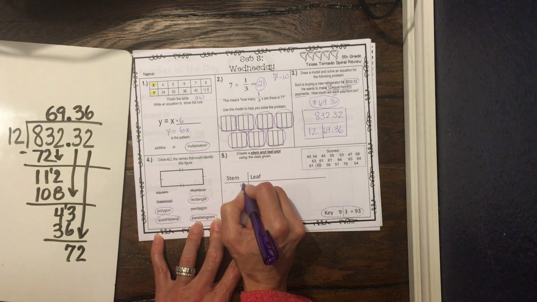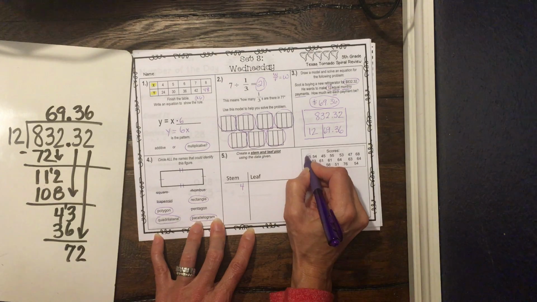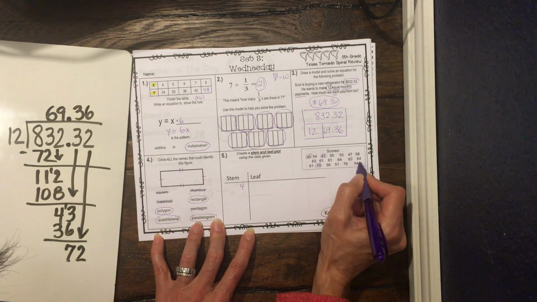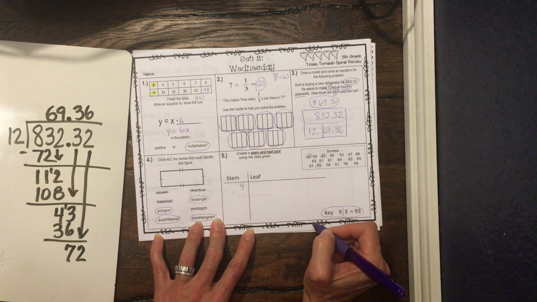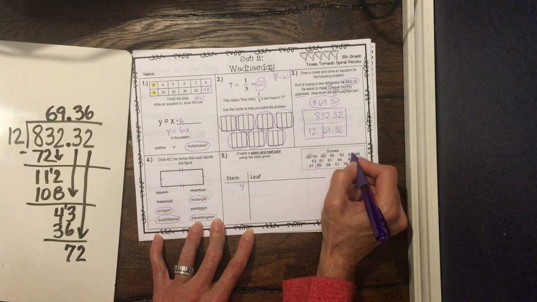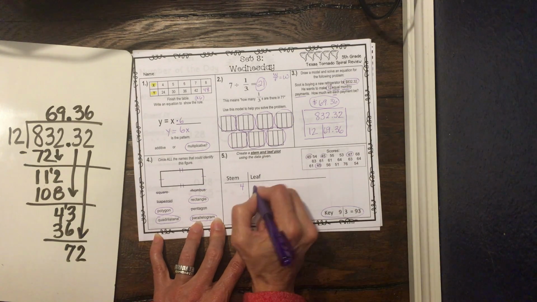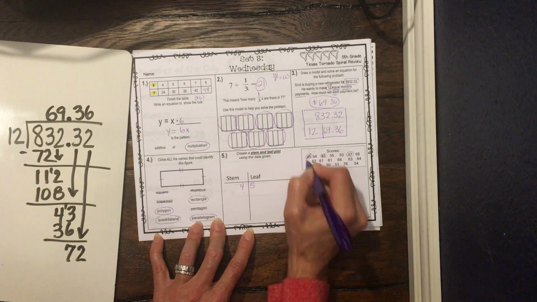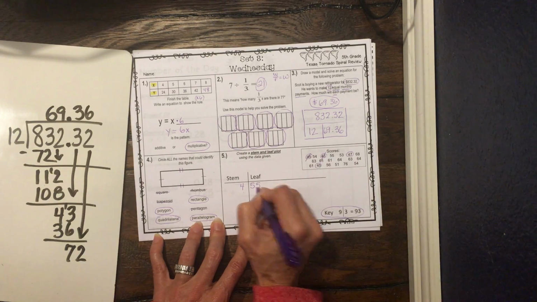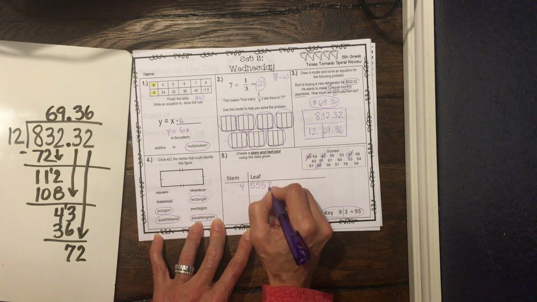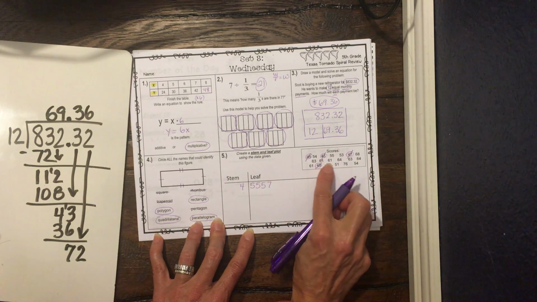So I'm going to put a 4. I've got a 45, a 45, a 45. That looks like all the 40s, oh, nope, sorry, we have a 47. So I'm going to do a 5. I'm going to do another 5. I'm going to do another 5. And I'm going to do a 7. And I'm going to double check, make sure there's no more 40s left.